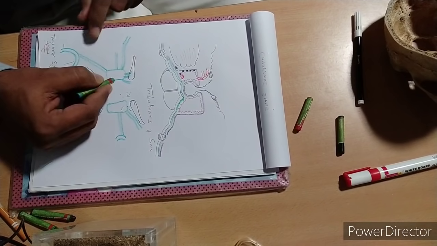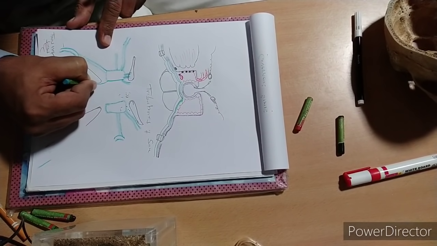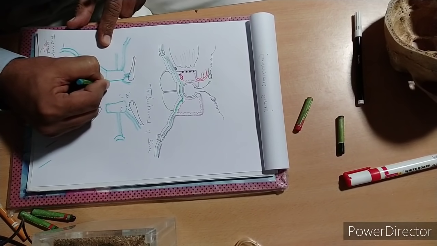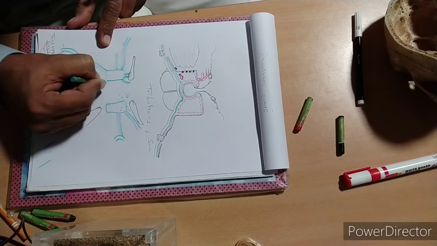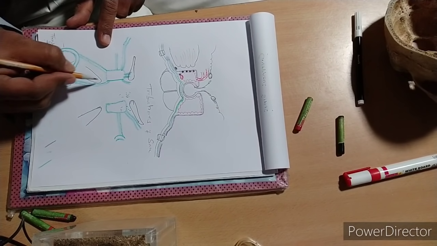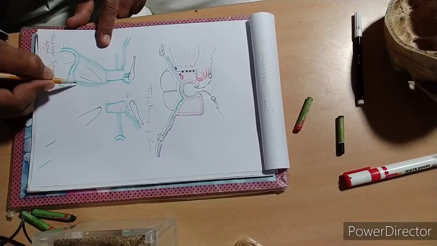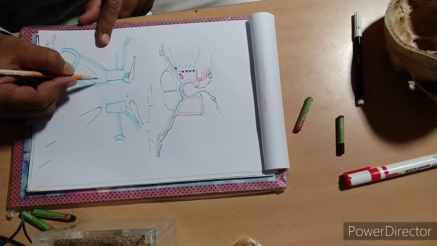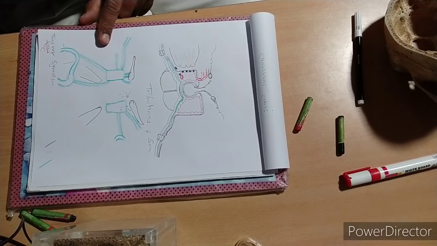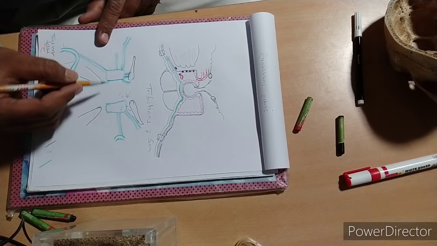Then the cavernous sinus connects to the internal jugular vein through the inferior petrosal sinus. So this is the inferior petrosal sinus. This is the internal jugular vein, and the cavernous sinus is connected to it through the inferior petrosal sinus here. It's important.